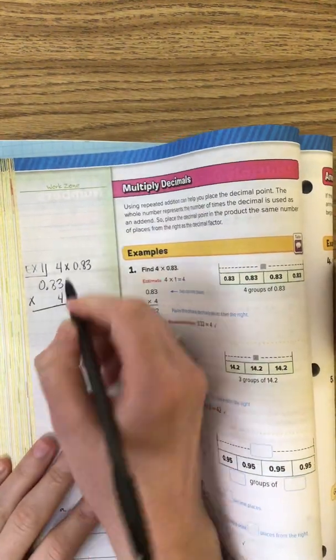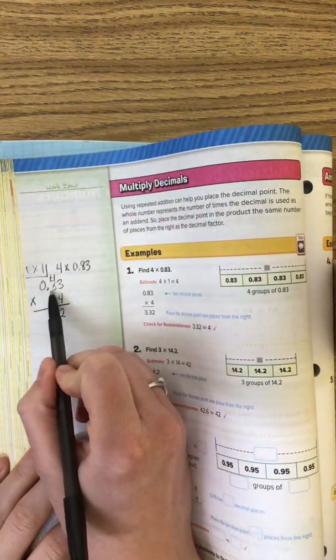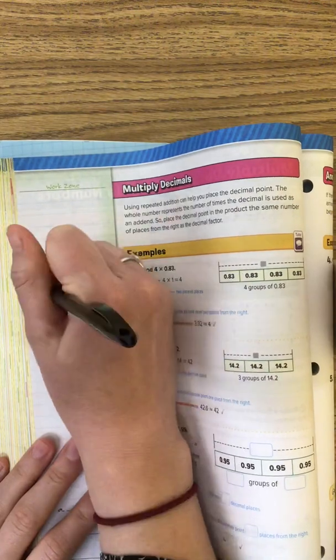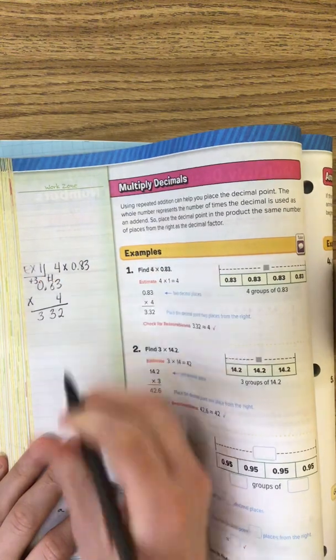So we have 4 times 3 is 12, carry the 1. 4 times 8 is 32, plus 1 is 33, carry the 3. 4 times 0 is 0 plus 3 is 3.